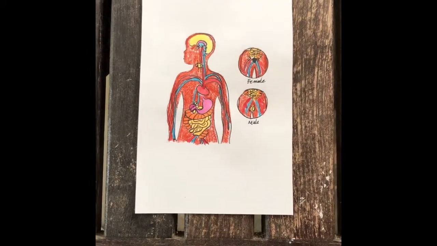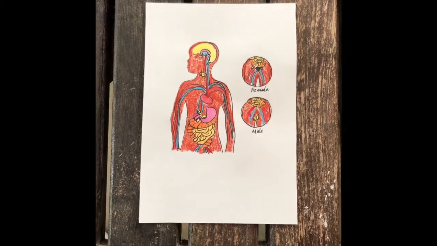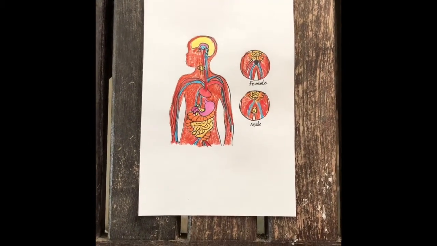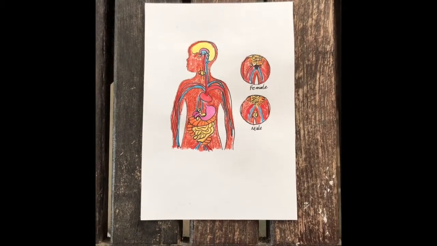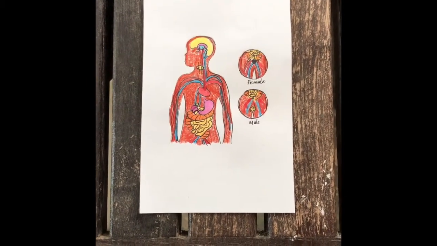When blood sugar levels are far too low, glucagon is released by the pancreas to break down glycogen stored by the liver into glucose, which raises blood sugar levels.